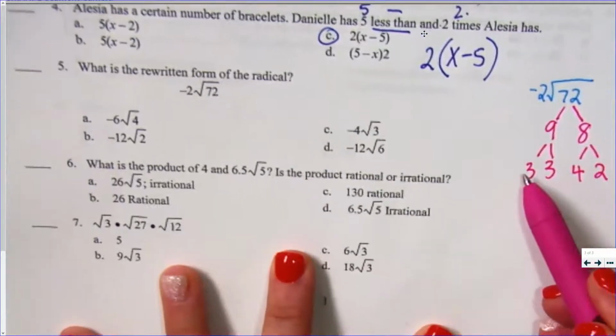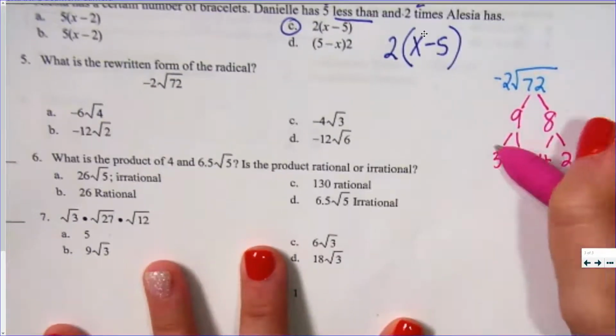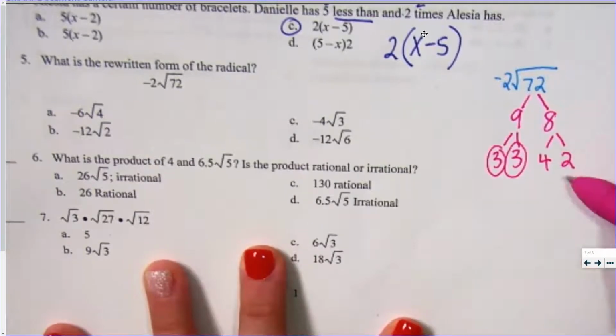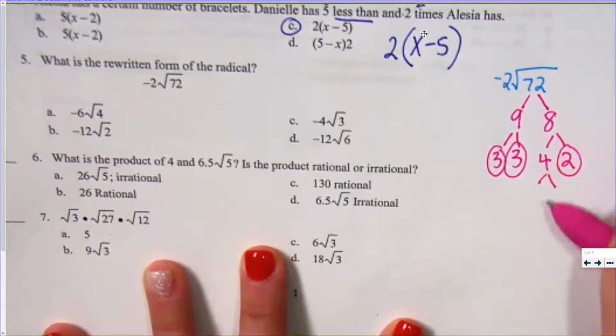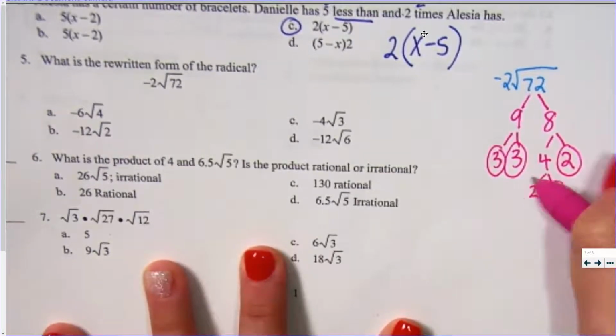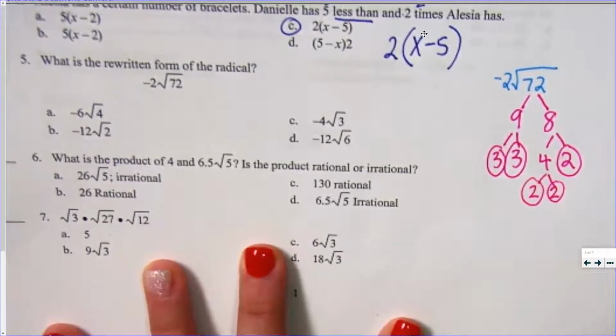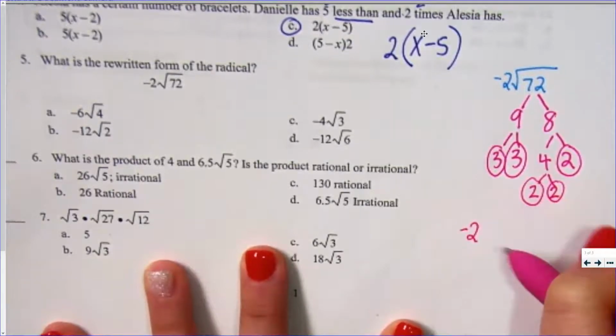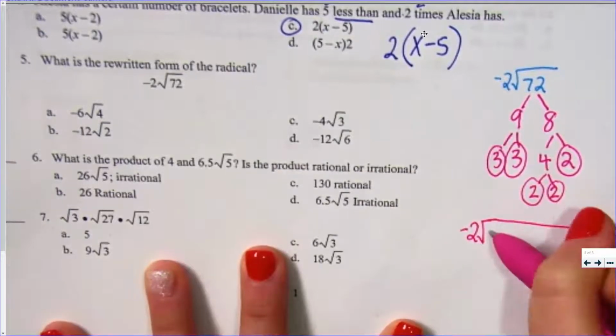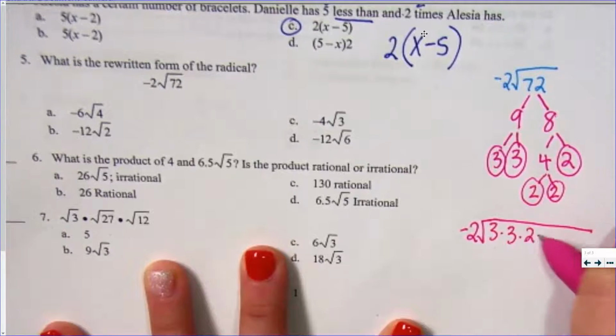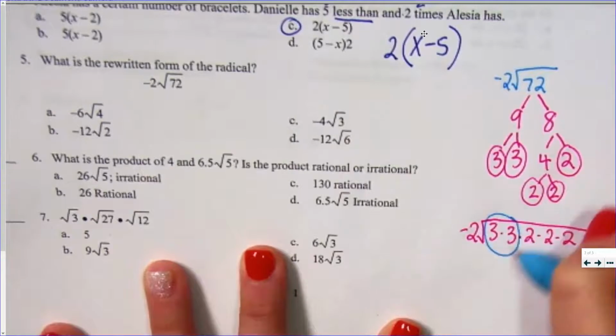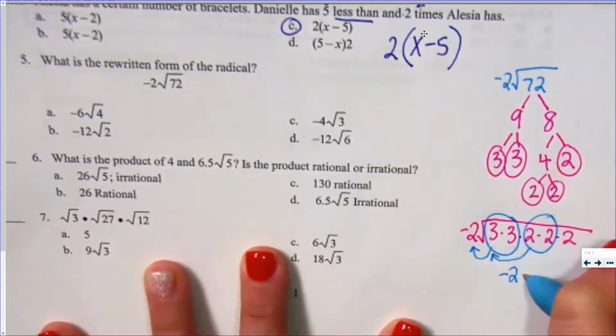3 cannot be broken up anymore. 3 can only be broken up by 3 and 1. 3 is prime. And 2 cannot be broken up anymore because 2 is prime. But 4 can be broken up one more time into 2 and 2. So if I am simplifying this, I have -2 on the outside, square root 3 times 3 times 2 times 2 times 2. Now remember, don't forget, anytime that you've got a pair, one of them gets moved out. So that's going to be -2 times 3 times 2 square root 2.